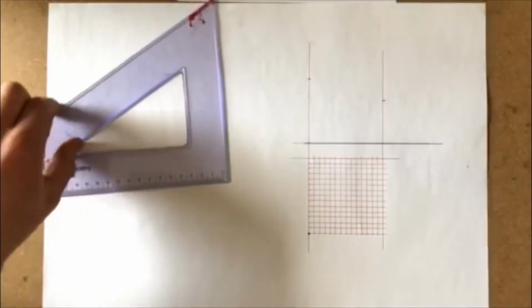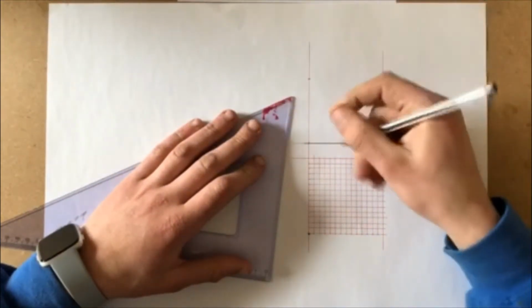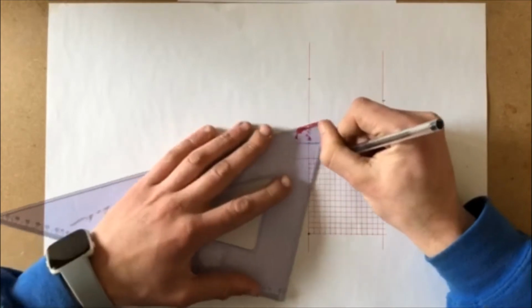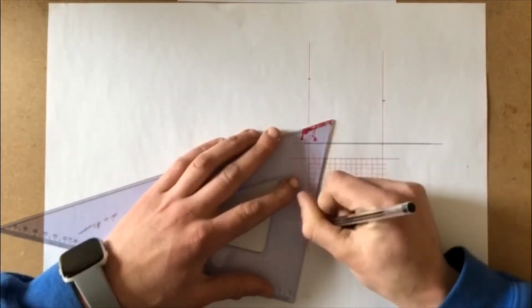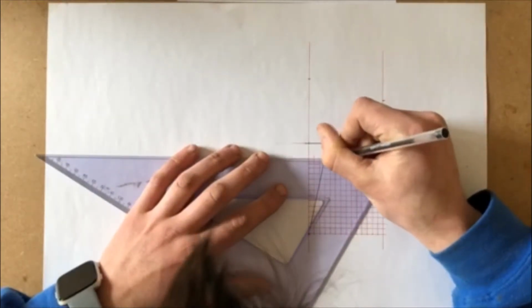There's 5mm distances there, so then I can sort the rest of this. 1, 2, 3 empty boxes, 1, 2, 3. There we go.